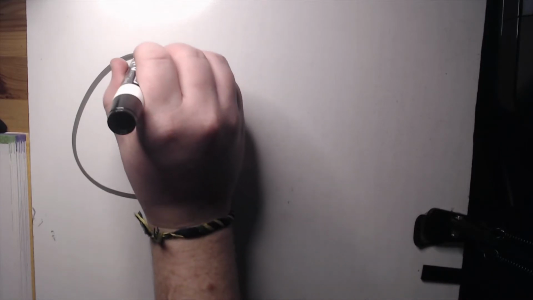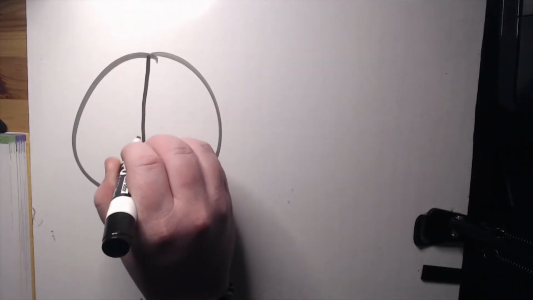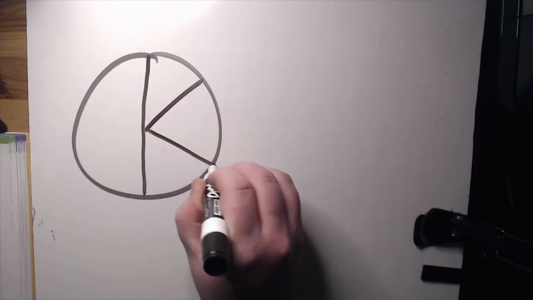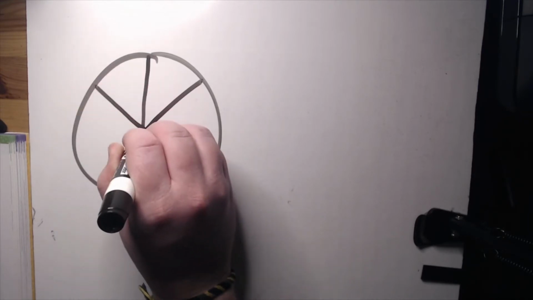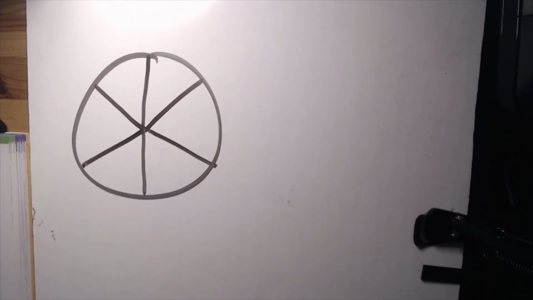Actually, it's not question number, it's example number 2. It says, Sam ordered a small pizza. Let's get our pizza all nice and drawn. We'll make it a medium-sized pizza. That's okay. Sam's a little extra hungry. Sam ordered a small pizza, which was cut into 6 equal slices. I'm getting really good at drawing these. There we go. Cut into 6 equal slices.